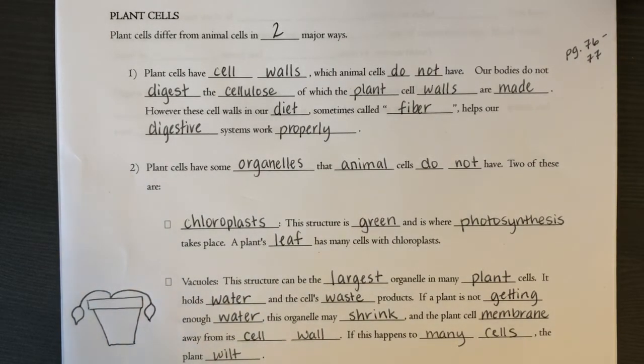Sometimes this can happen to vegetables in your fridge. So if you've ever kept lettuce in your fridge a little too long, or even celery, and you pull it out, you can see that it doesn't look crisp anymore. And the reason is it's drying out, it's losing some of its water.